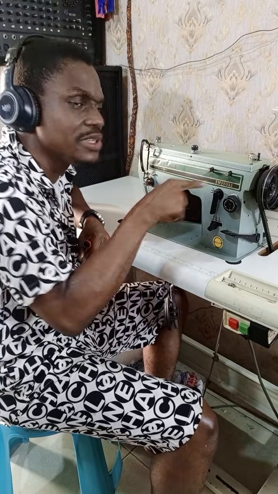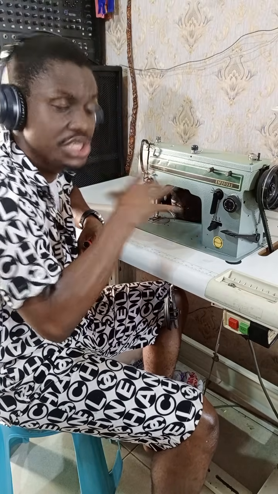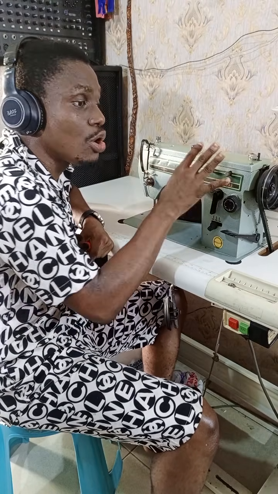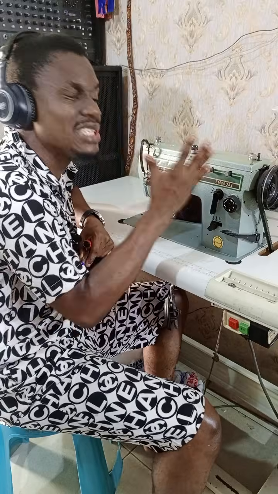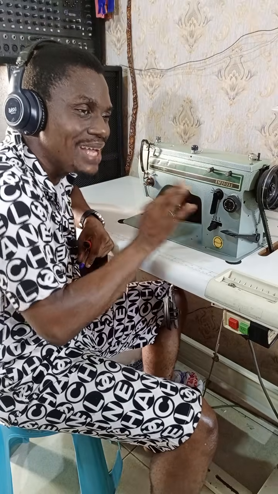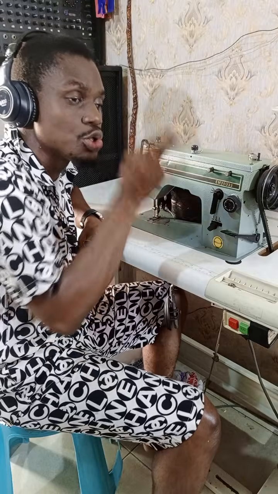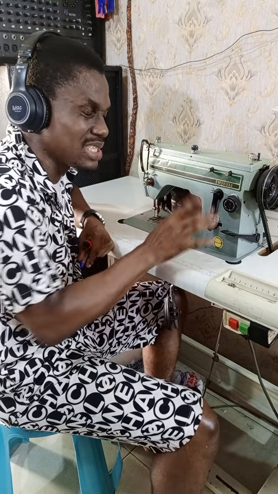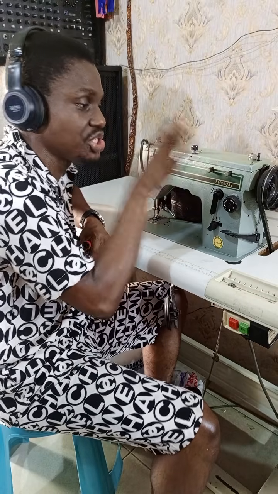So you can actually use it for different designs of stitches. Do you understand? But the major work of this, which we mostly use it for in Nigeria, is embroidery. Do you understand? To make graphical designs on dresses using threads. That is mostly what we use this particular machine for.